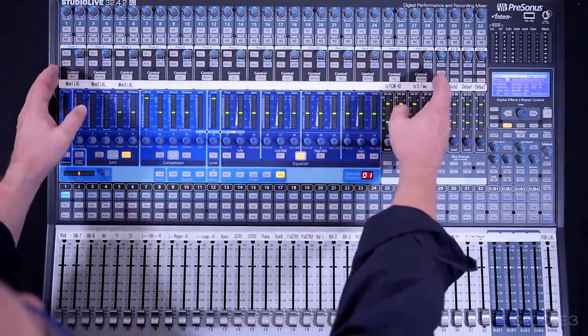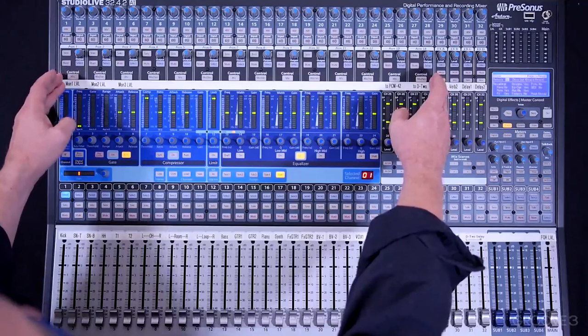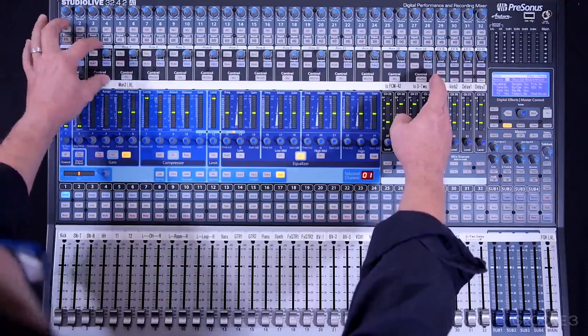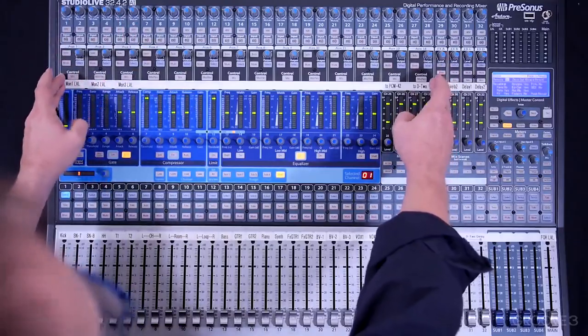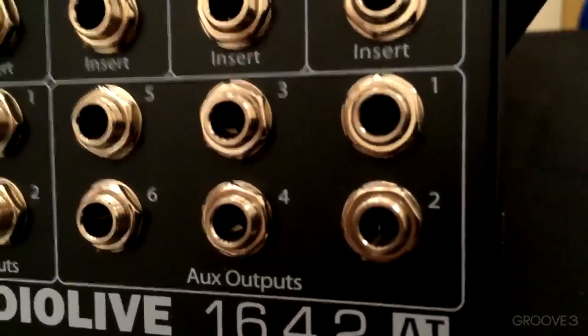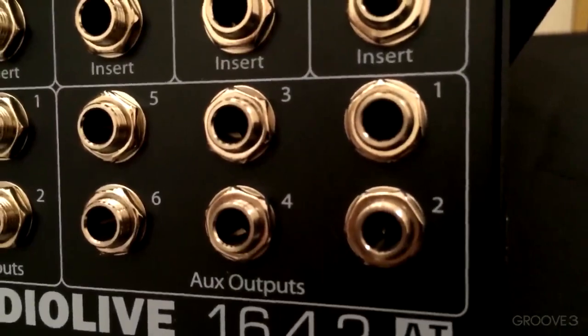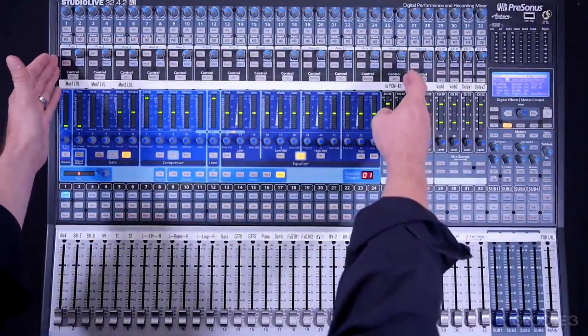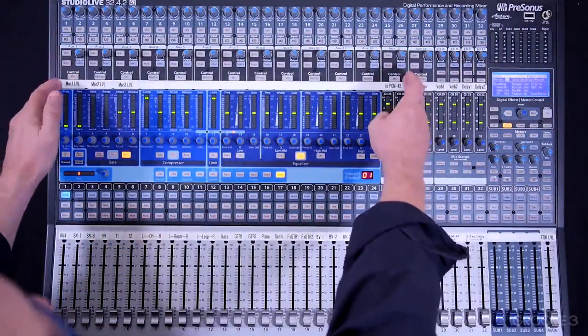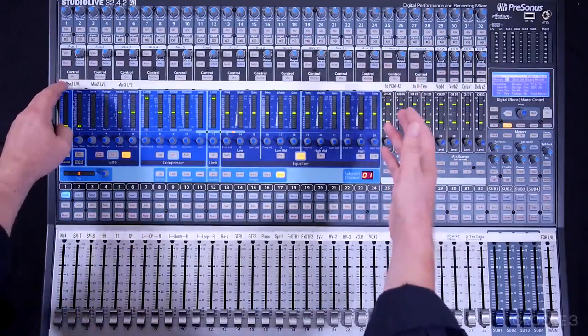Now let's take a look at the next section. This is the aux output section. All of these blocks here are the overall gain or the overall level for an aux out. There's an aux out jack on the back that you can run to powered monitors, and typically the auxes are used for your monitor mixes. They can alternatively be used as effect sends.